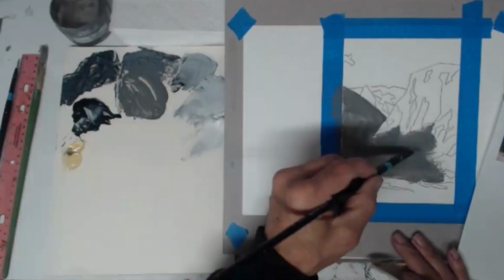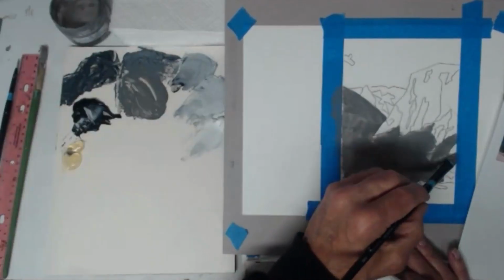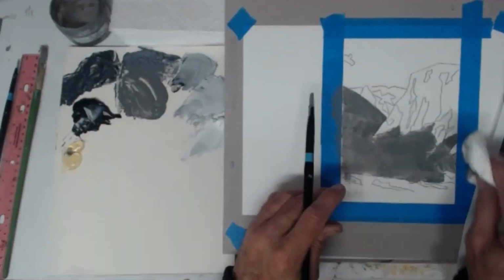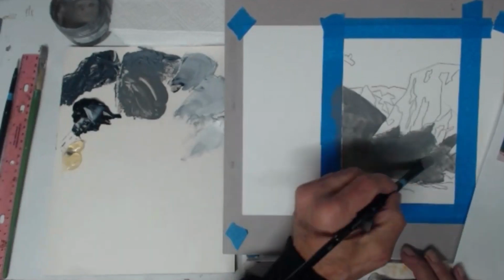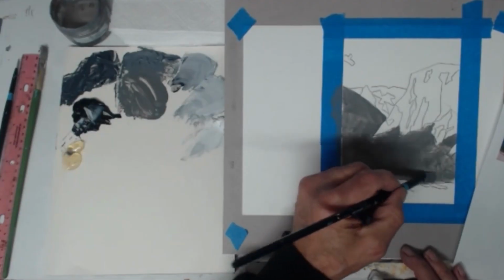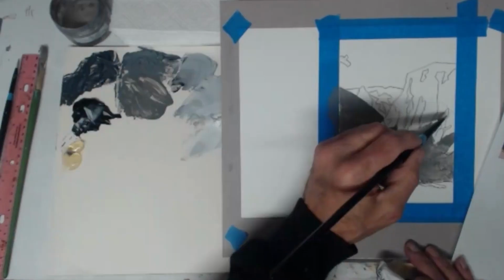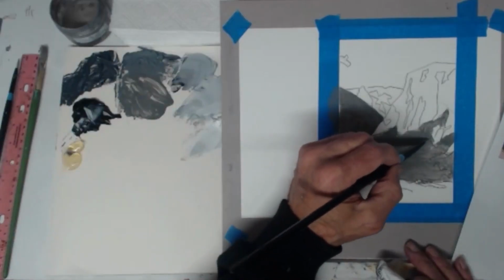What I'm showing you doesn't mean that this is the only way to do it. It's more like getting us to understand what the principle is in terms of these main value areas as the basis for the overall design of the painting.